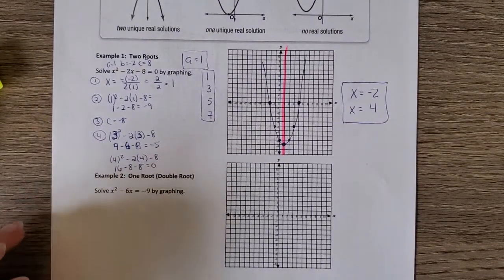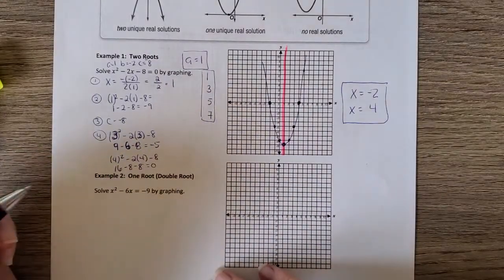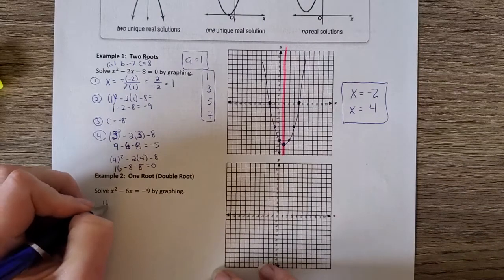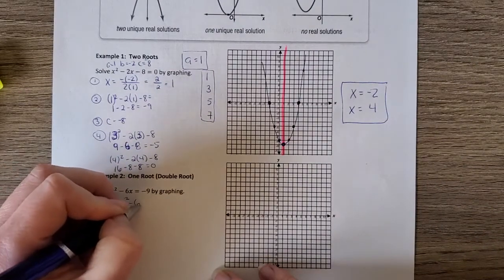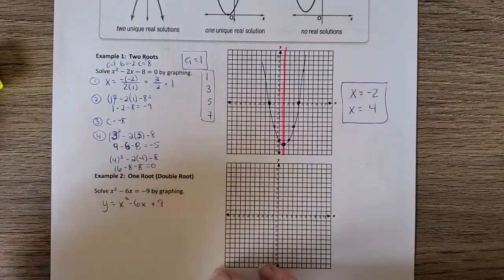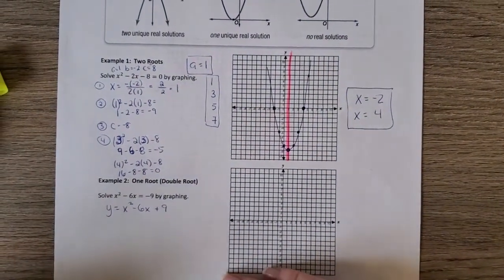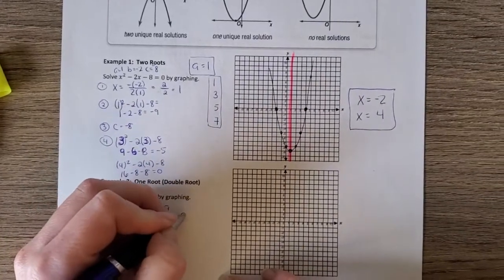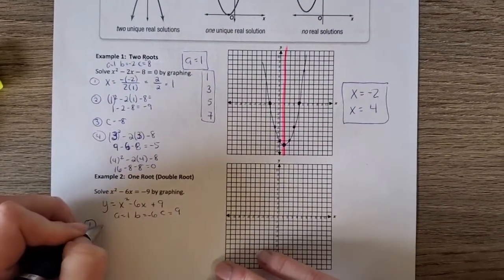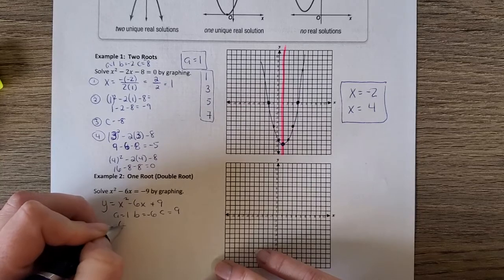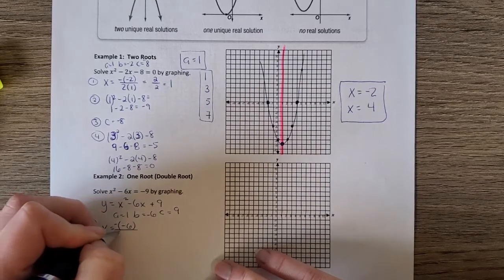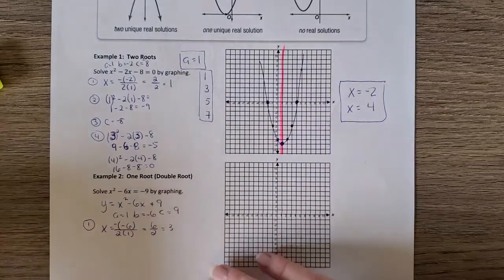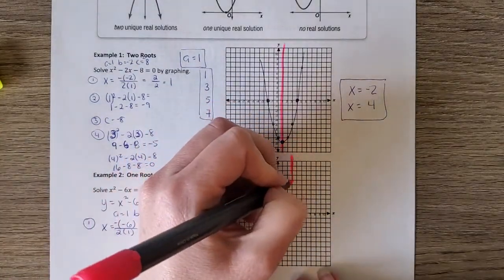So let's look at the next one. In order to do any kind of graphing, the first thing we have to do is set this equal to 0. So we have y equals x squared minus 6x, then 9 comes over plus 9. Okay, and then a is 1, b is negative 6, and c is 9. So step 1 is x equals negative 6 over 2 times 1, which would be 6 over 2, or 3. So we put our axis of symmetry at 3.